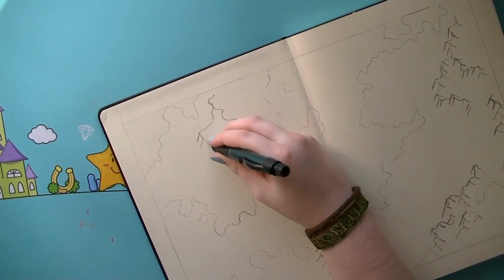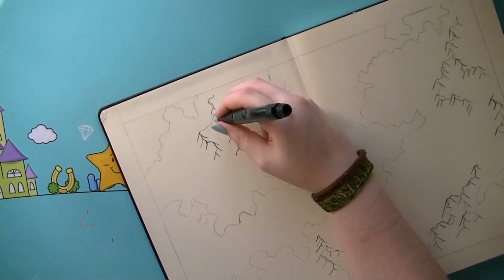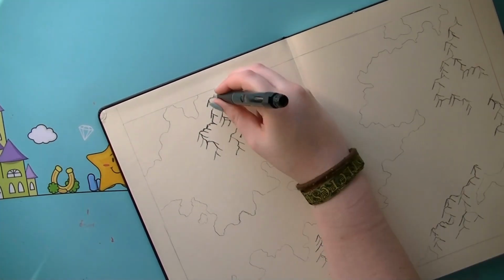For the locations of these mountain ranges, I look where it is plausible that the geological plates have crashed into each other to form mountain ranges.